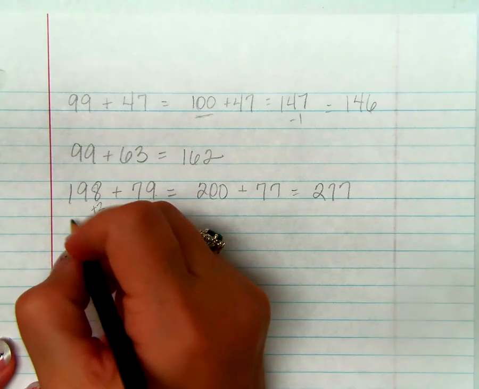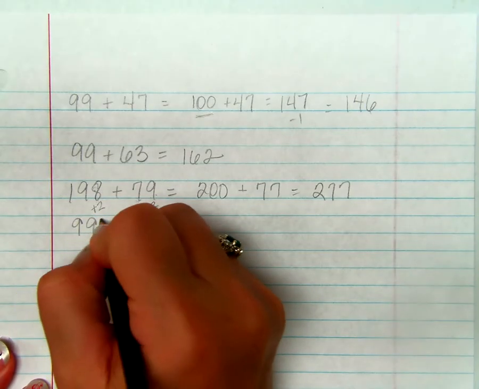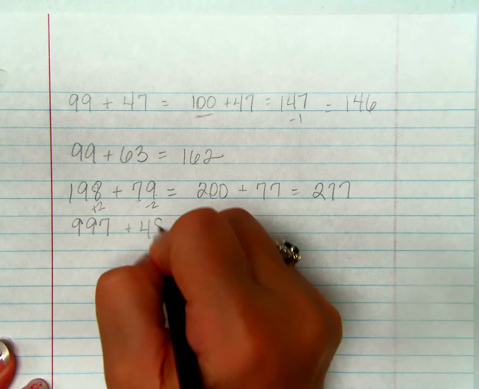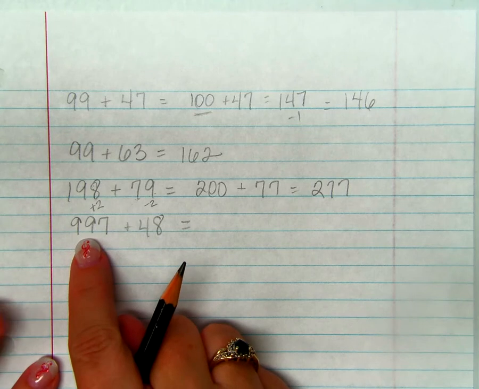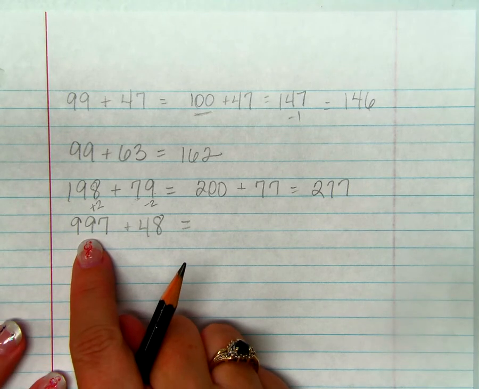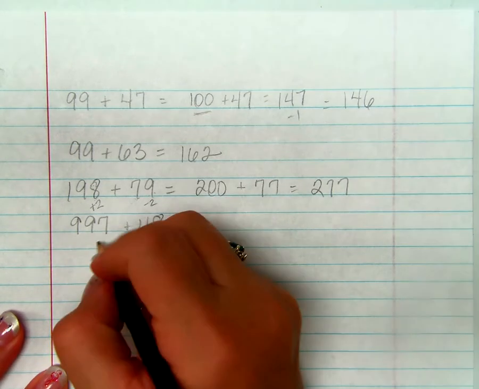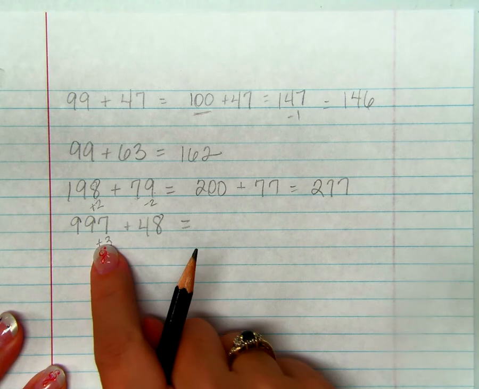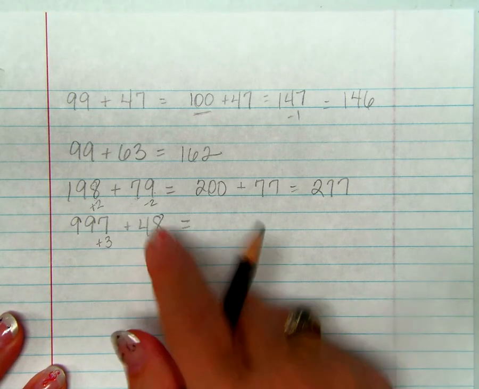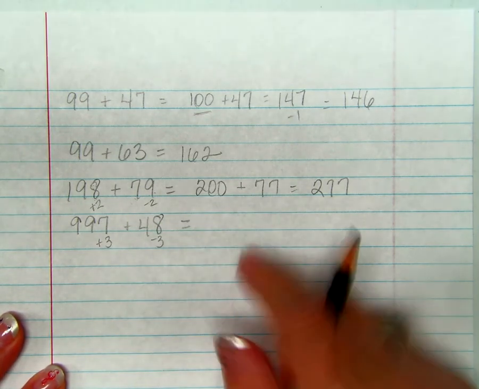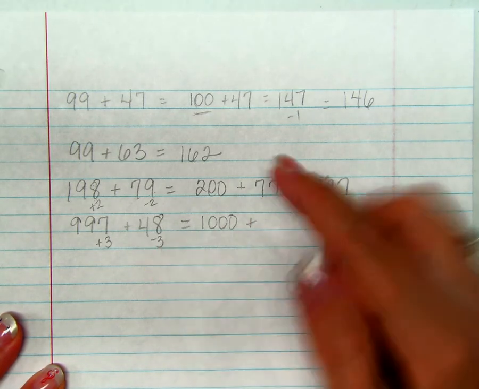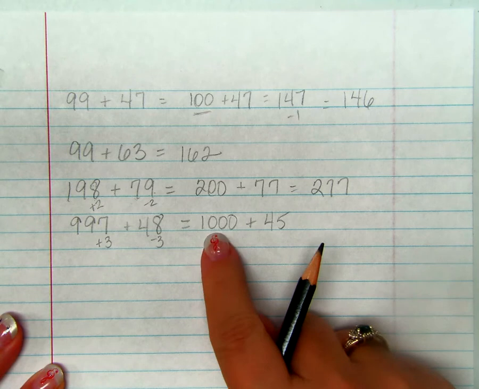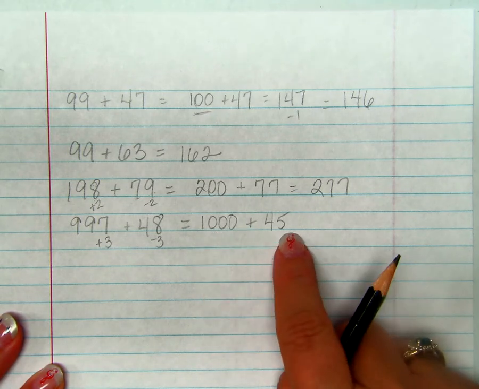So what about this problem? 997 plus 48. How would you do this problem? 997 is really close to 1,000. It's 3 away. So if I add 3 here, subtract 3 here, well, I have 1,000 plus 45. What is 1,045?